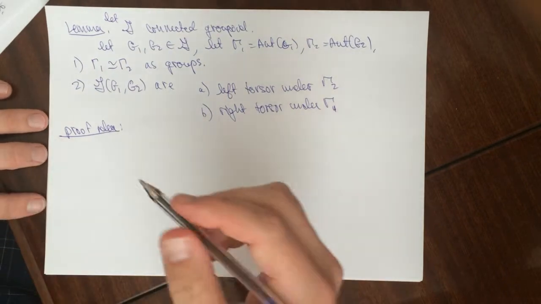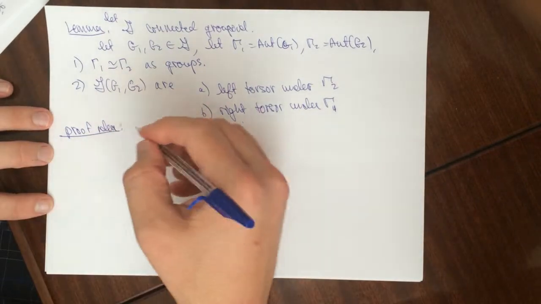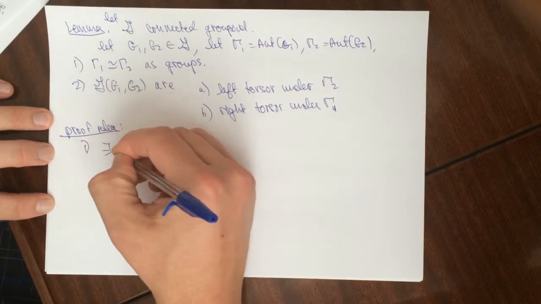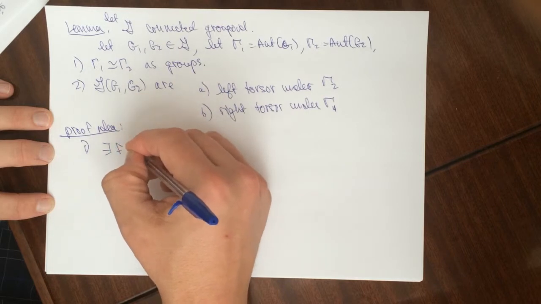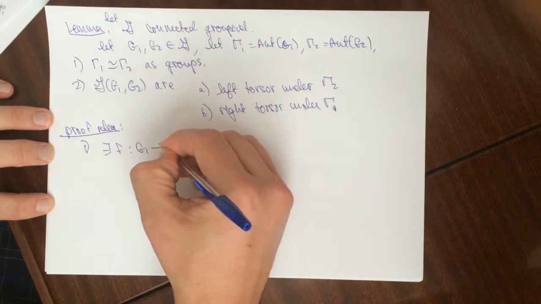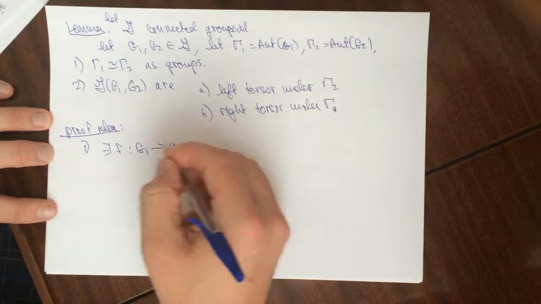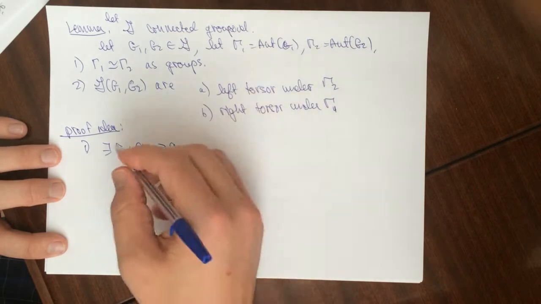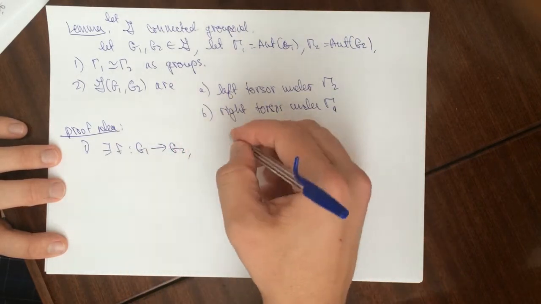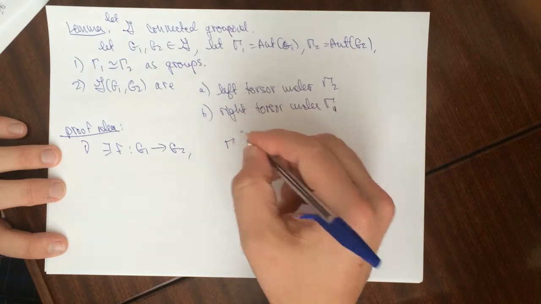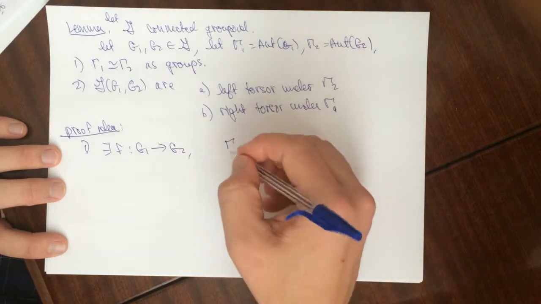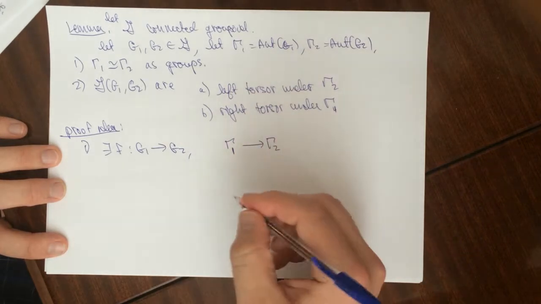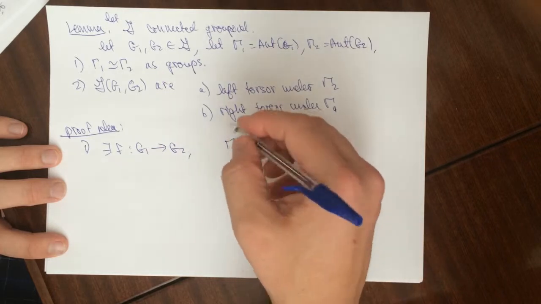Okay, so this is really elementary. Since it's connected, there exists some F from G1 to G2, so this is not empty. And then, what can we do? I'm going to define a map from gamma 1 to gamma 2.